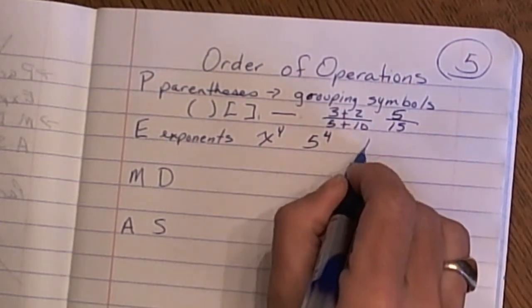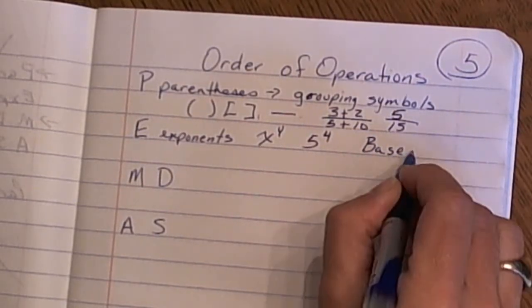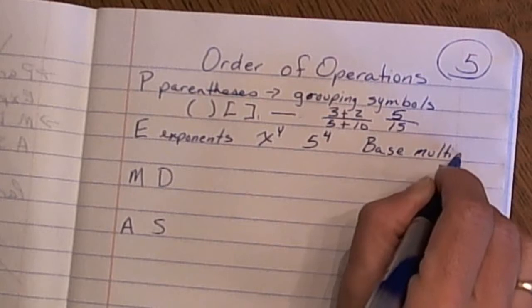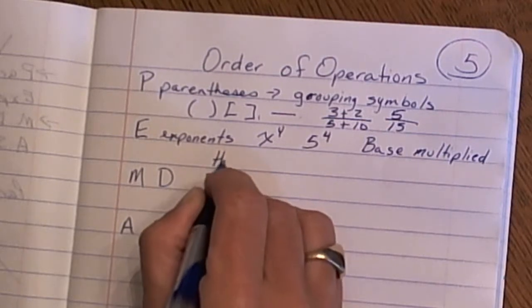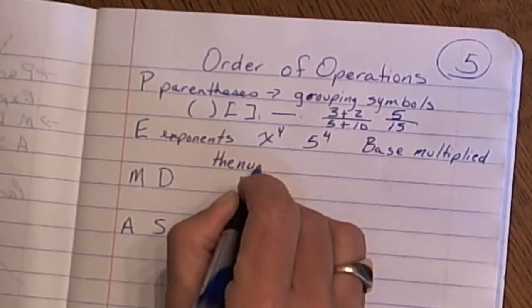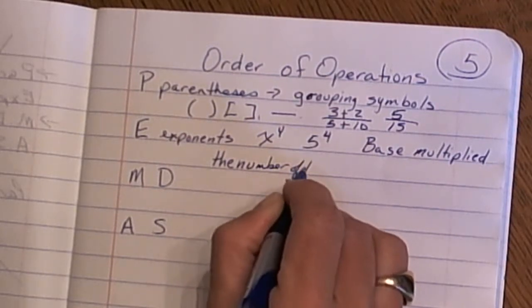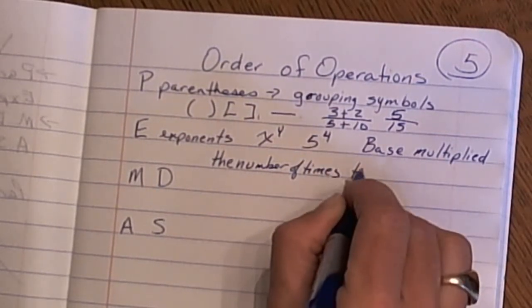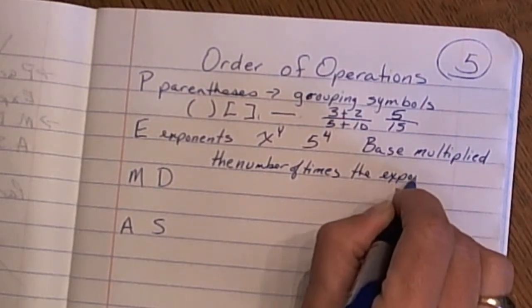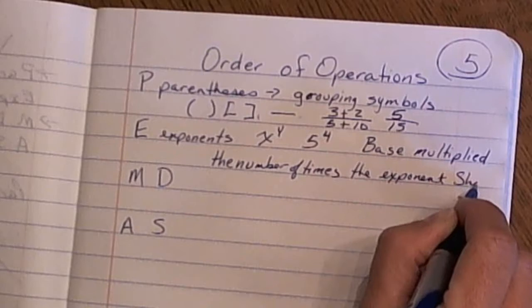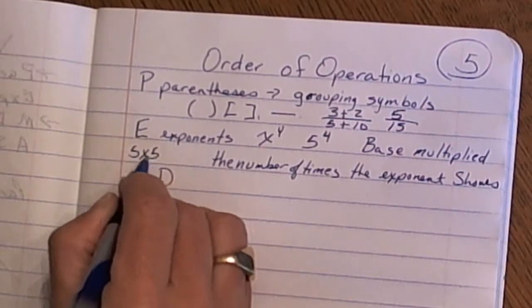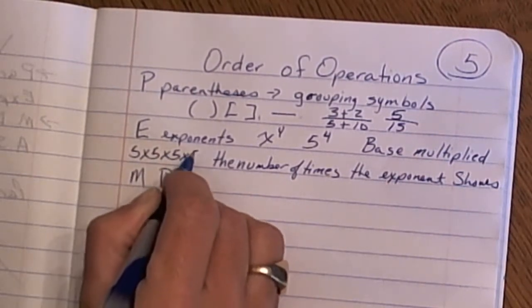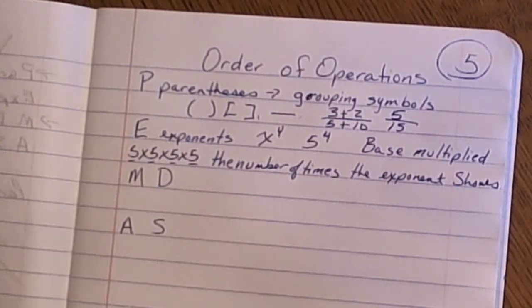That means the base is multiplied the number of times the exponent shows. So it would be 5 times 5 times 5 times 5. 1, 2, 3, 4 times.